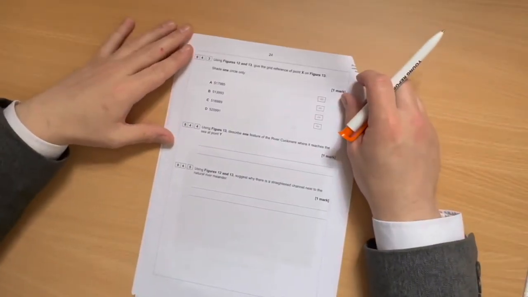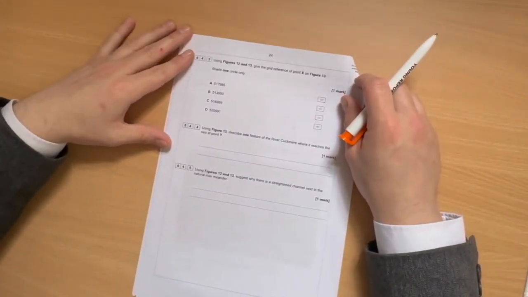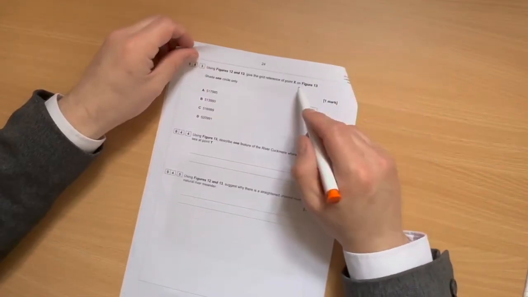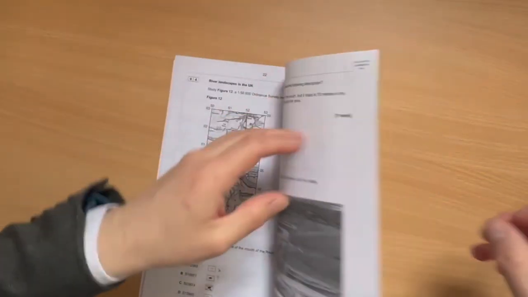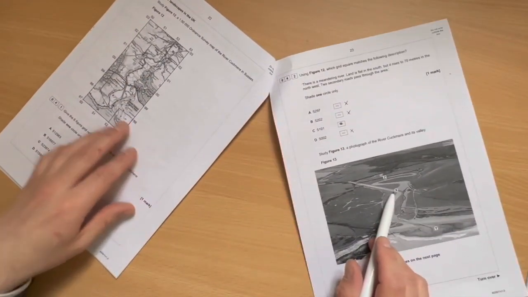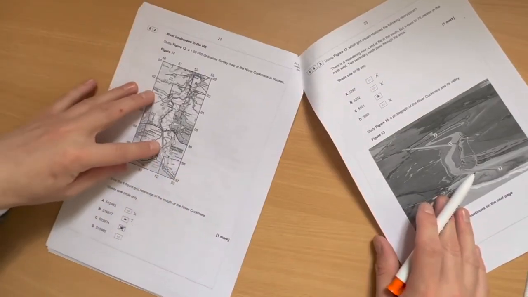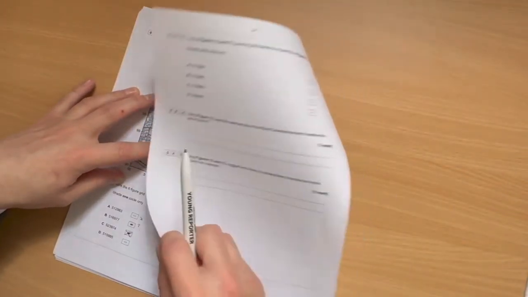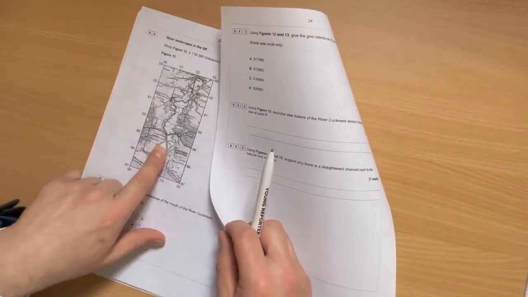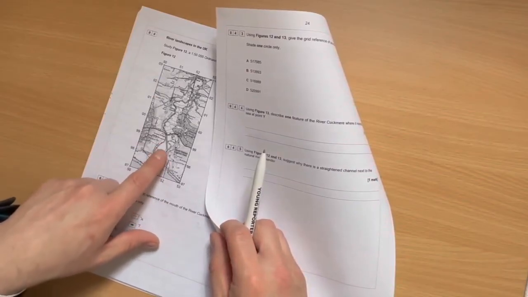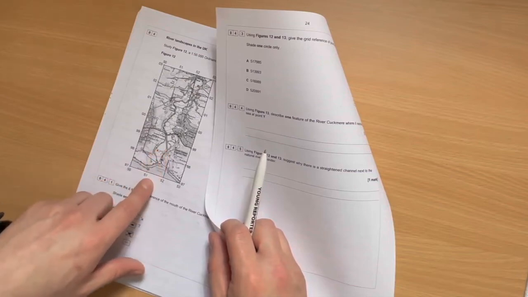Okay, so using figures 12 and 13, give the grid reference of point X on figure 13. So, X is where we've got the straight channel. I'm thinking it's somewhere here. So, 516, 517, 989.